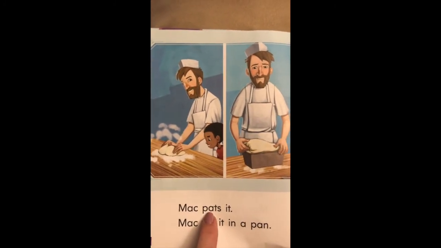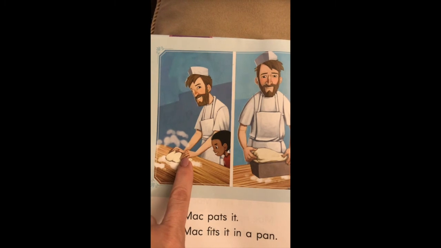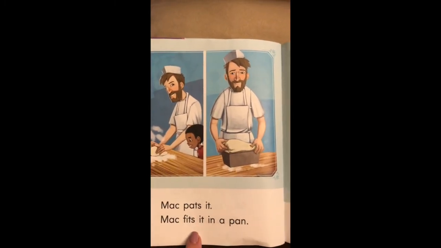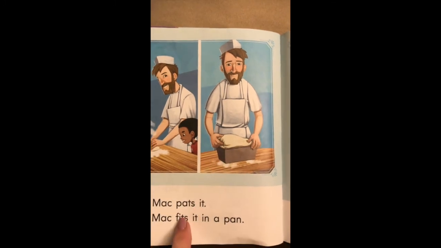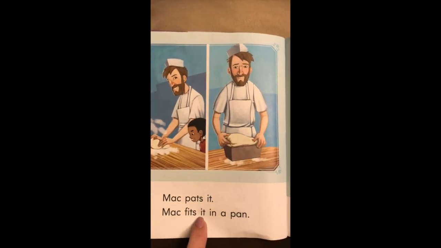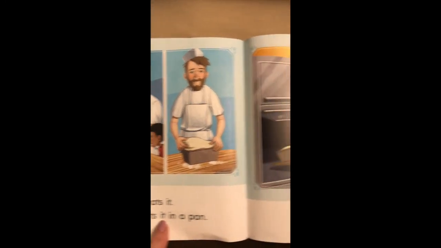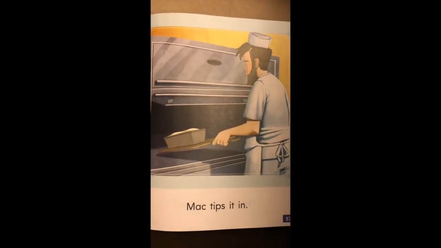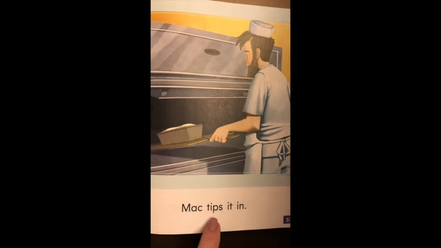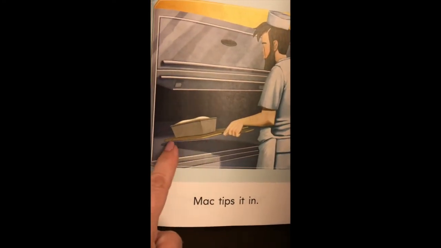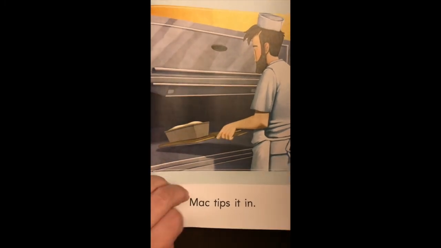Oh, there's pats. And there he is, right? Patting it with his hands. Pats. Oh, and then when he puts it in, fits it in. Fits it. And there it is, tips. He's tipping it into the oven. Tips.